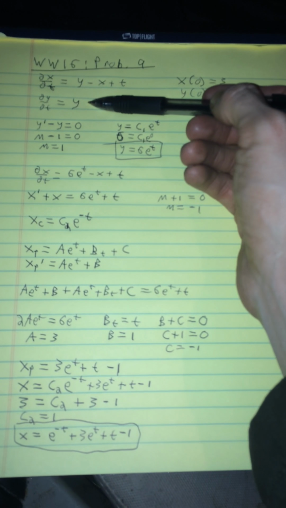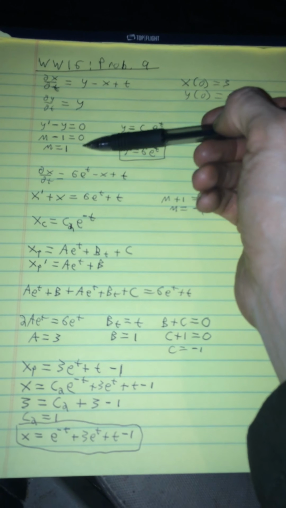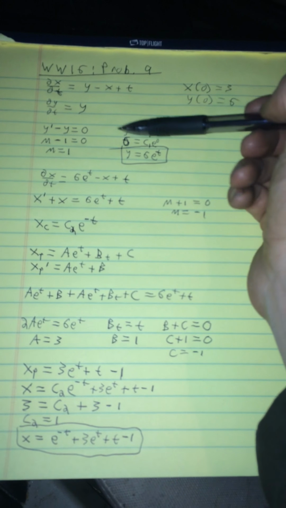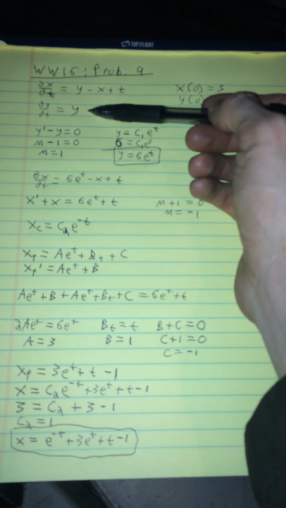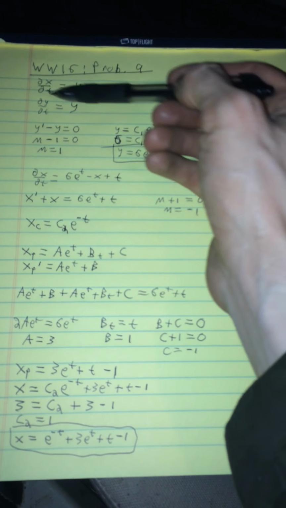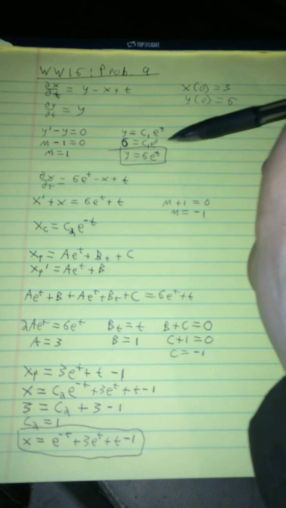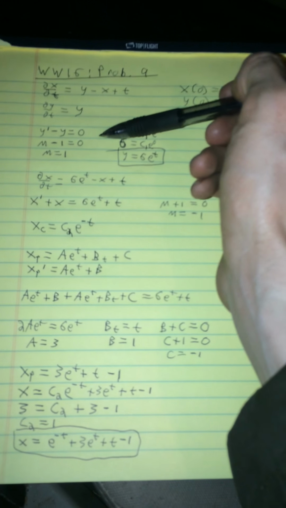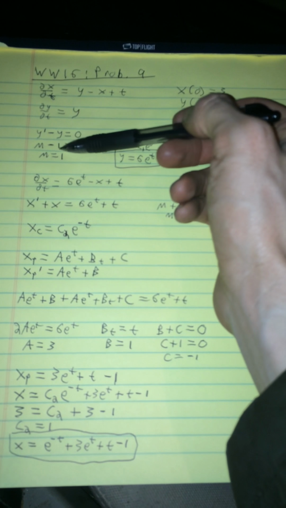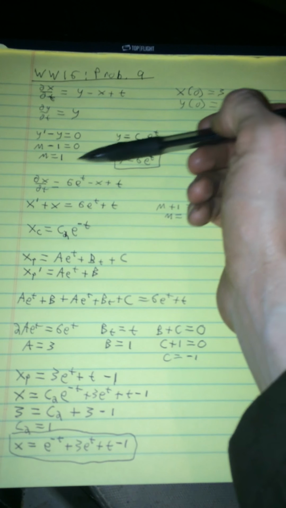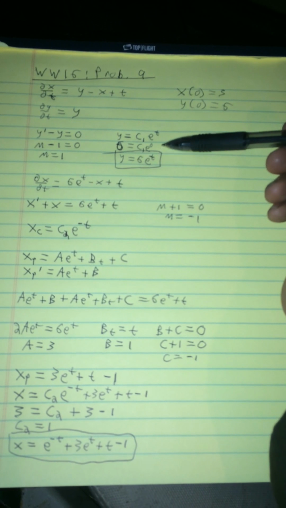This is super easy. I did it with the characteristic equation, but you could have done this the way that we did in the first unit, where you take 1 over y dy and move over the dt, but I've been doing this a lot, so I just like this. I had y prime minus y equals 1. I created the characteristic equation, m equals 1, so it's y equals c1 e to the t.